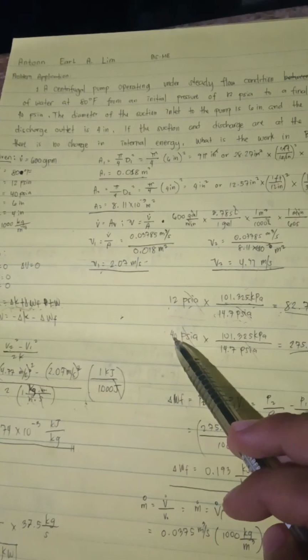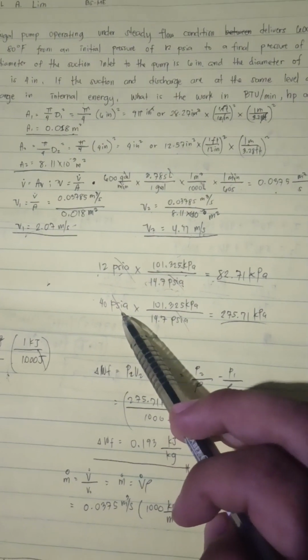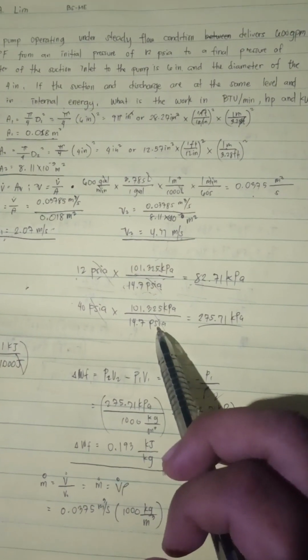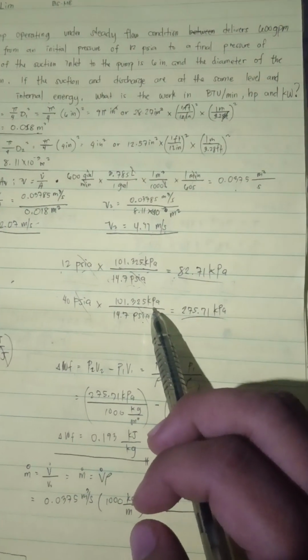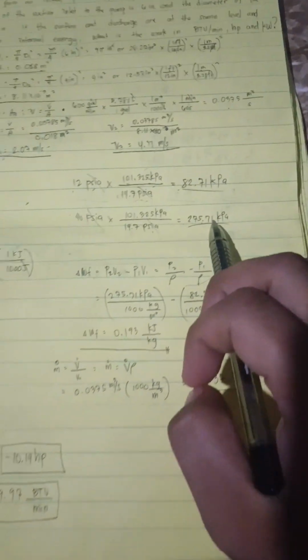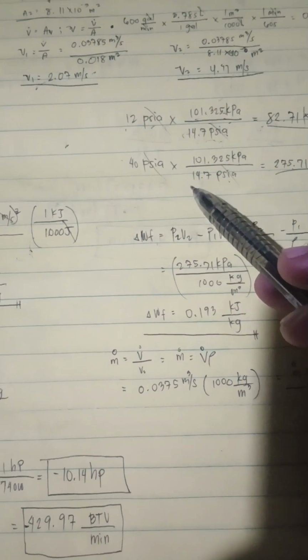So the final pressure is 40 PSIA. So we can convert it to kilopascal. In every 14.7 pounds per square inch absolute, there is 101.325 kilopascal. So the answer would be 275.71 kilopascal. And here the change of flow work we can solve now.